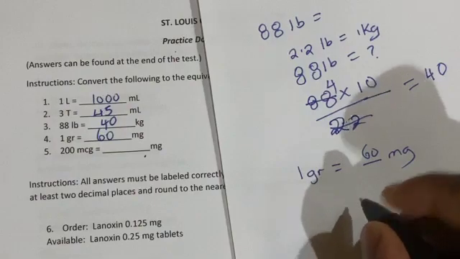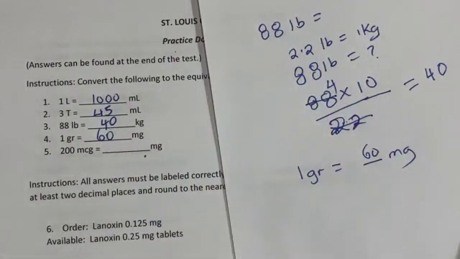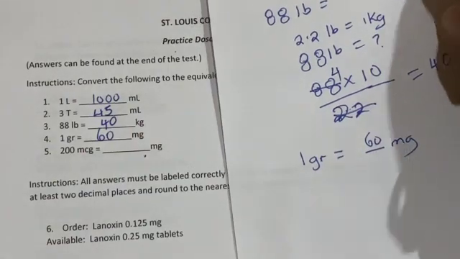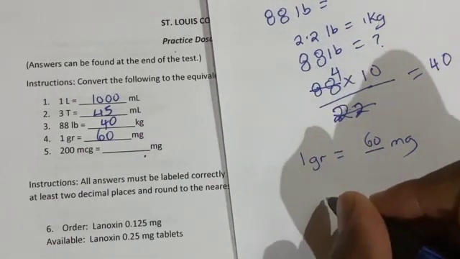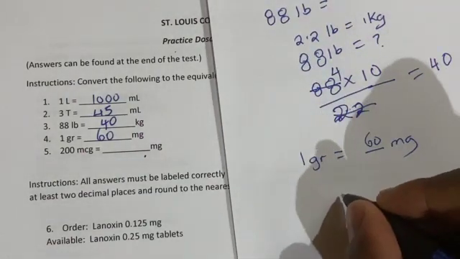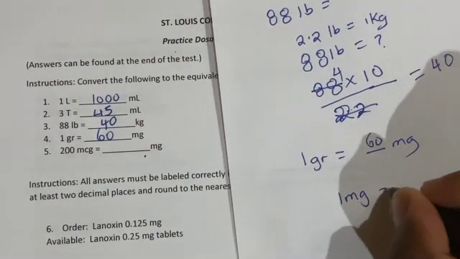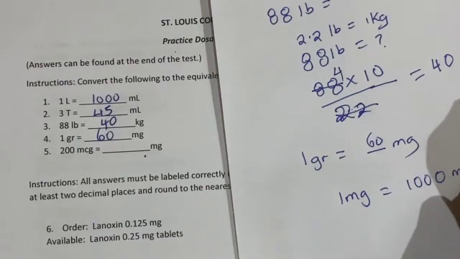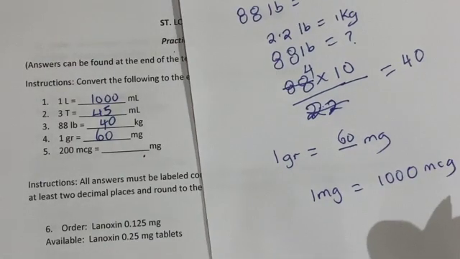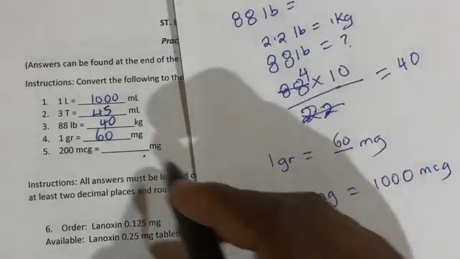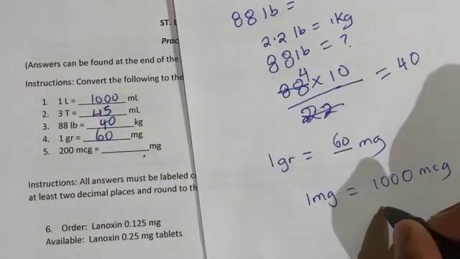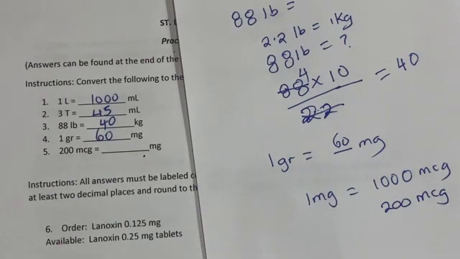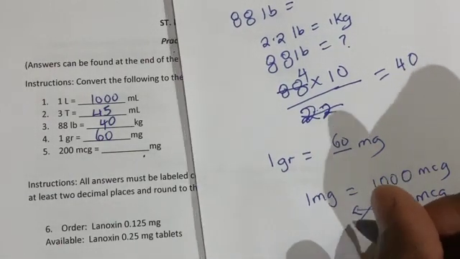The next one is 200 micrograms is the same as how many milligrams? So we know the equation for this is 1 milligram is the same as 1,000 micrograms. So what about 200 micrograms, how many milligrams?